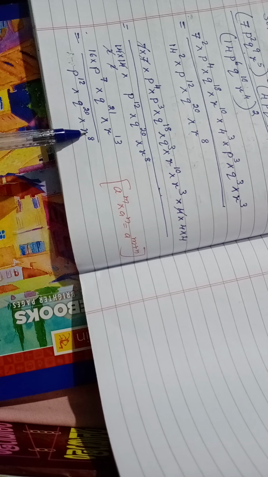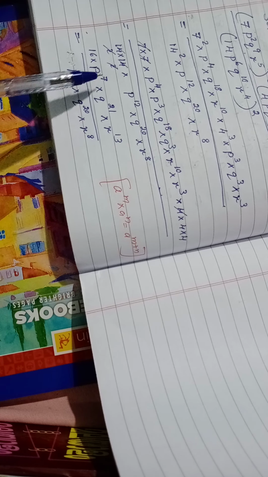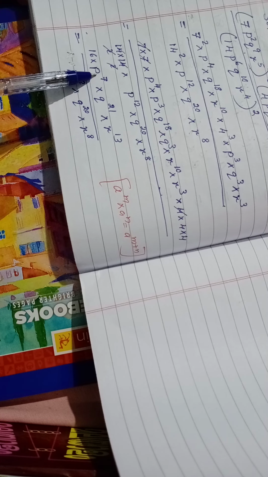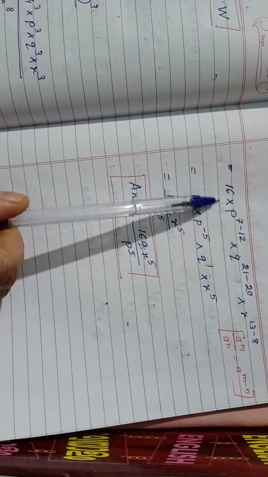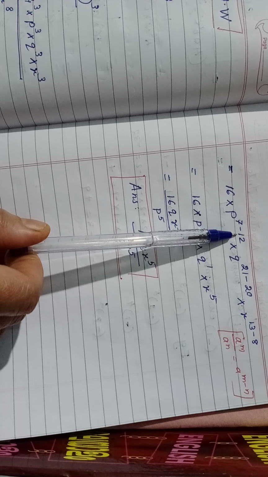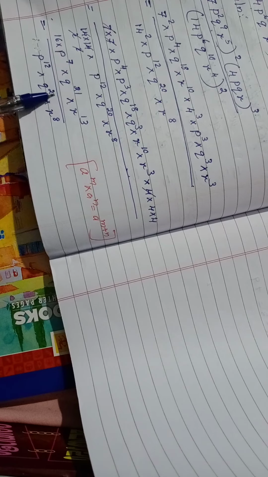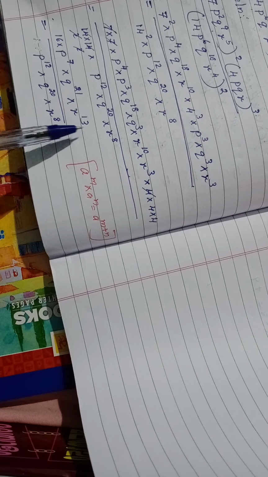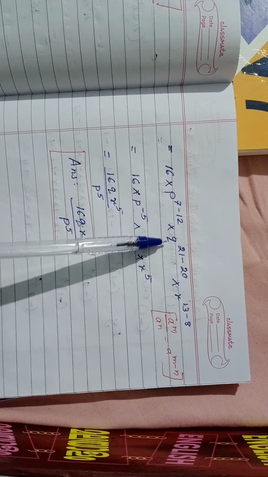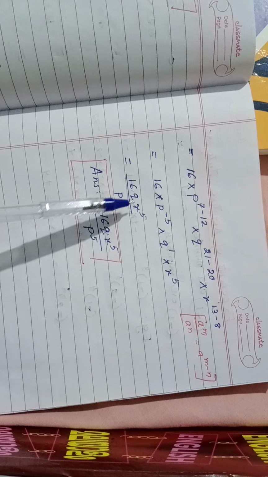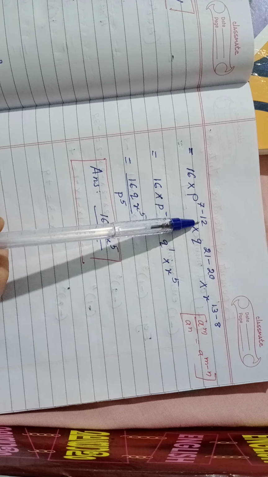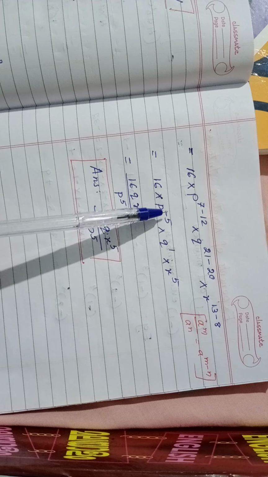Now the next, p raised to 7 by p raised to 12, in the form of a raised to m by a raised to n formula. So the next step is 16 into p raised to 7 minus 12, then q raised to 21 minus 20, then r raised to 13 minus 8. We are writing p raised to 7 minus 12, into q raised to 21 minus 20, into r raised to 13 minus 8. Then 7 minus 12, answer is p raised to minus 5, a negative exponent.